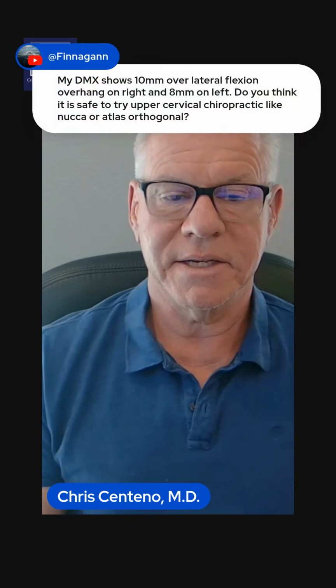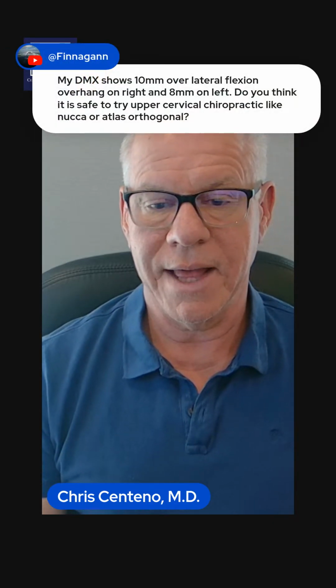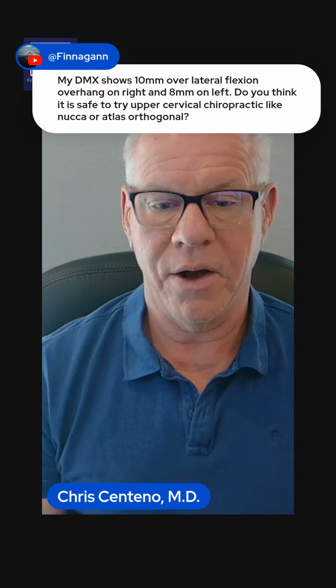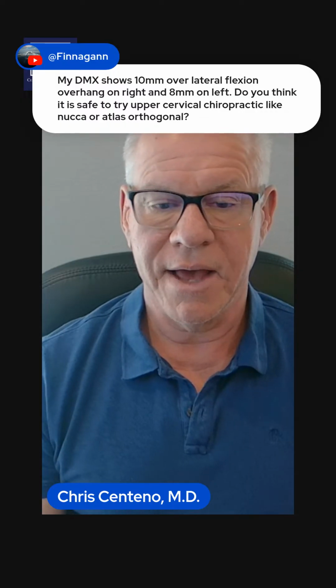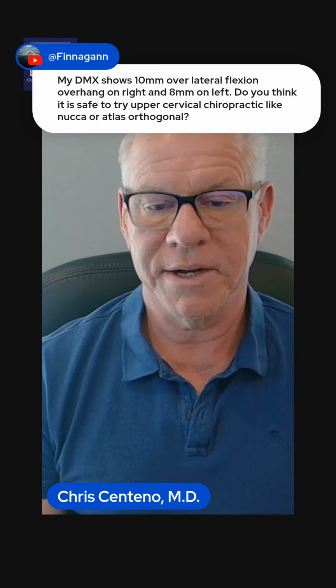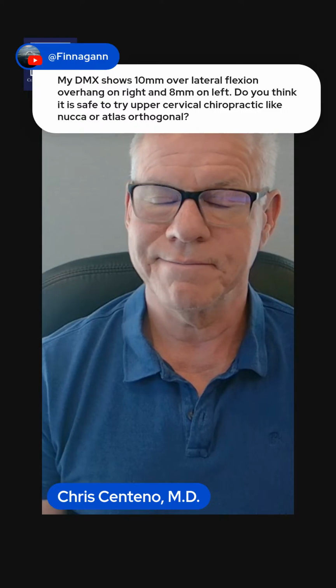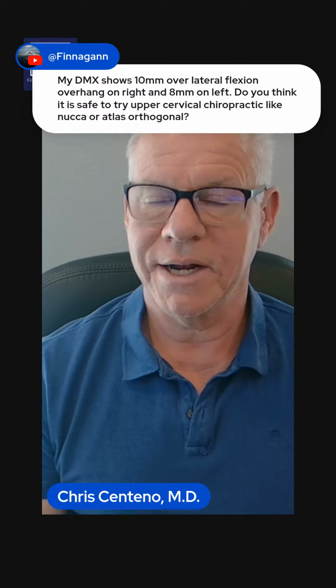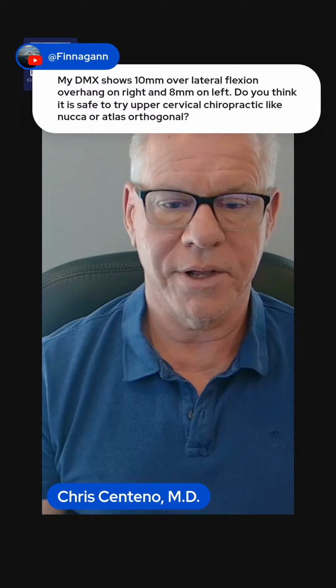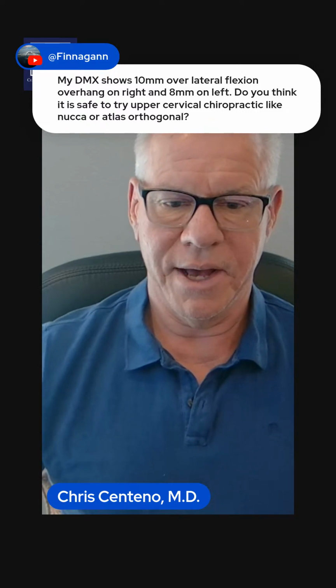Finnegan, my DMX shows 10 millimeters over lateral flexion overhang on the right, 8 millimeters on the left. Do you think it's safe to try cervical chiropractic like Nuca or Atlas orthogonal? I can't answer that question. I don't do that work, and I don't know your clinical history. So, can't answer that one.